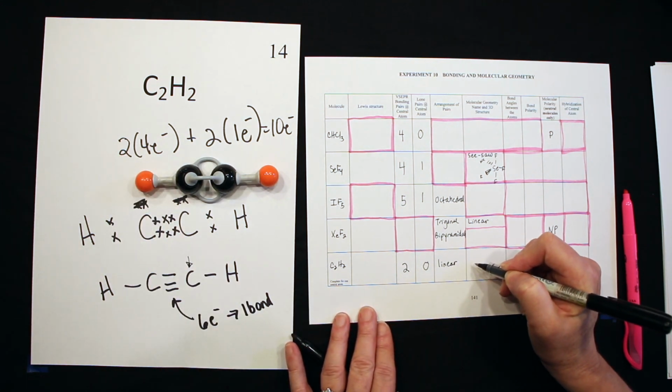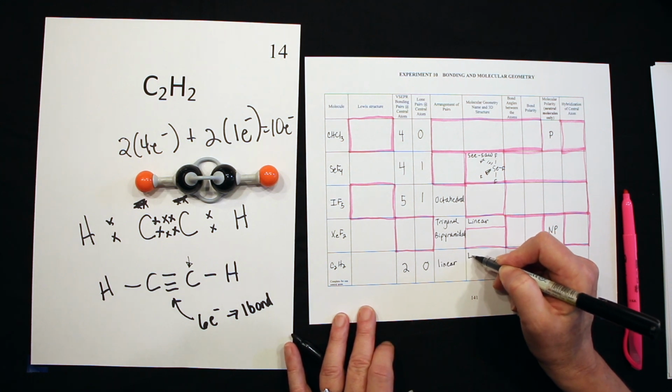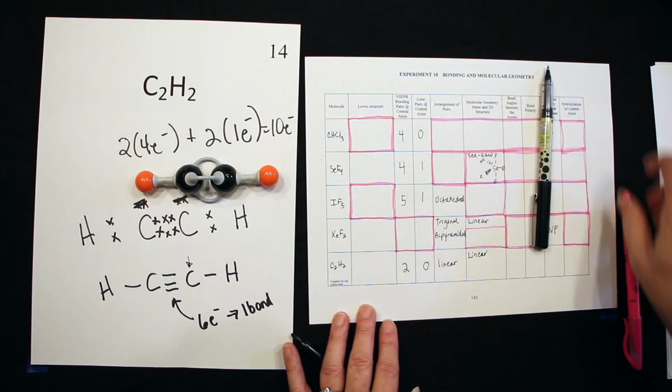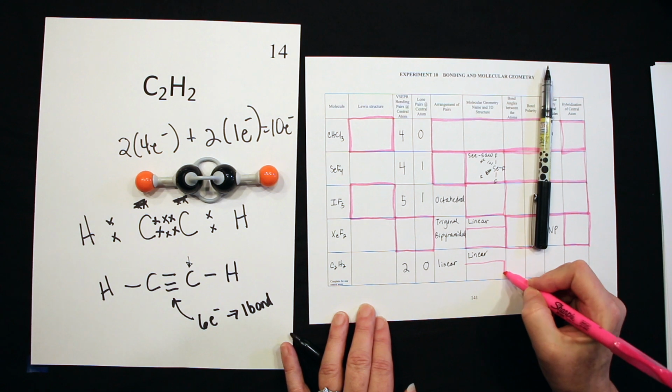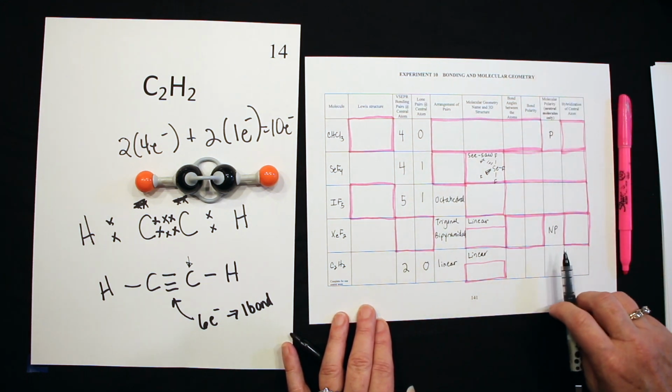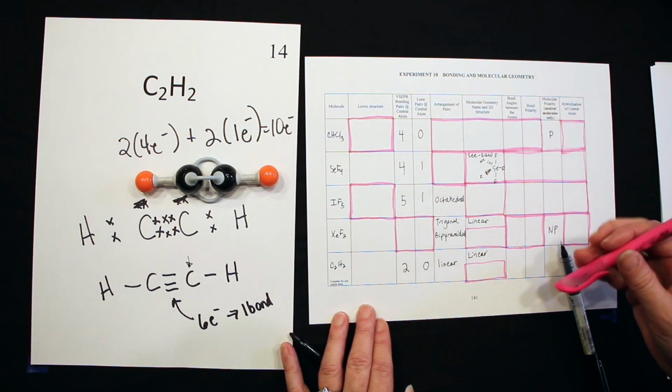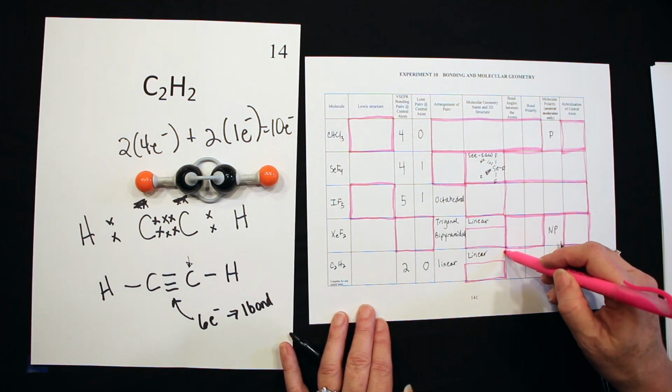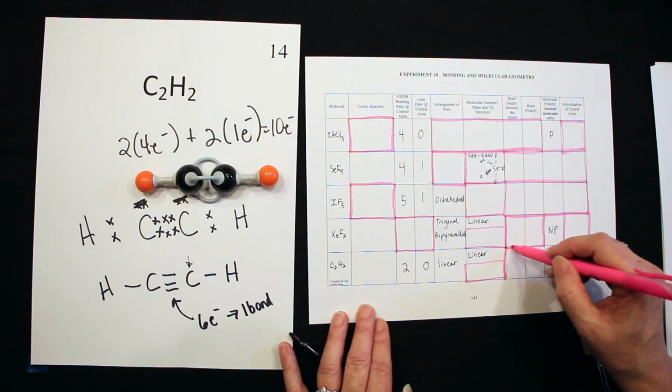Linear and linear. I'll let you draw the molecular geometry of this. And also, I'd like you to do the bond angles between the atoms.